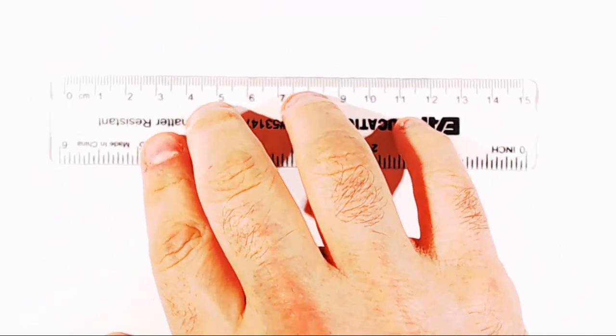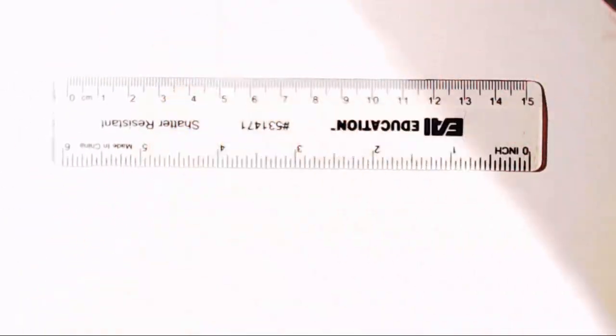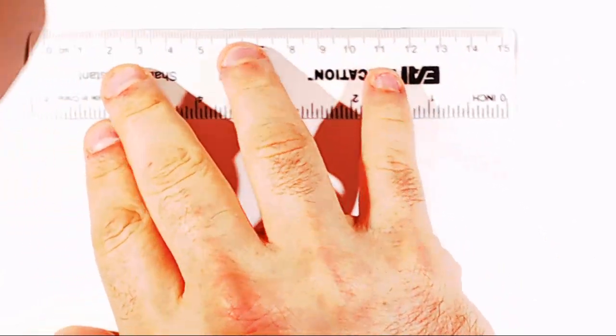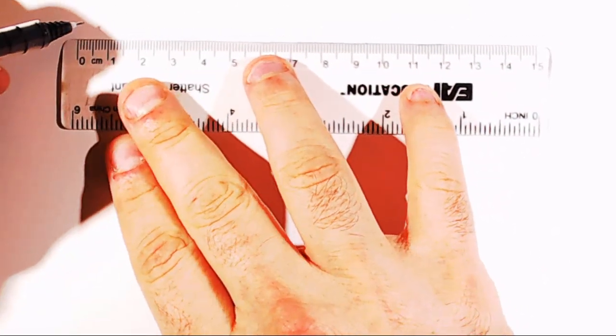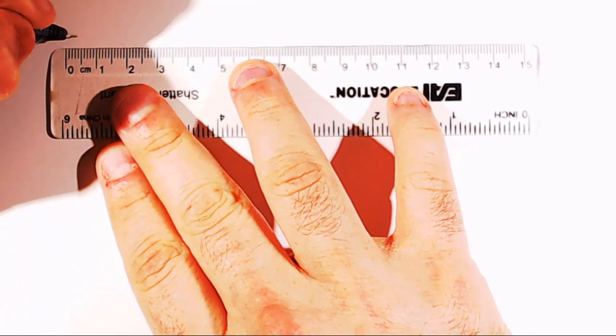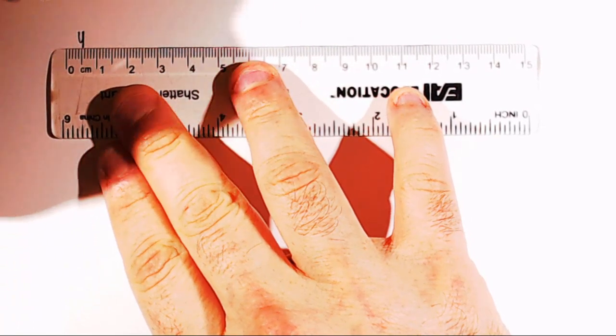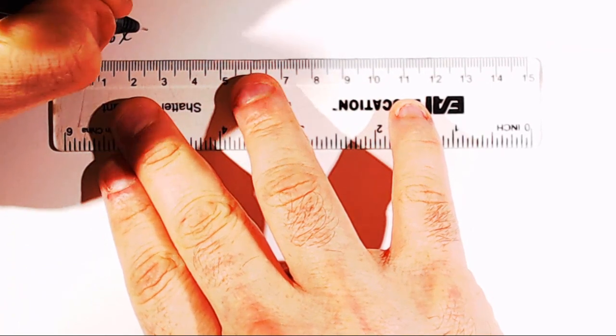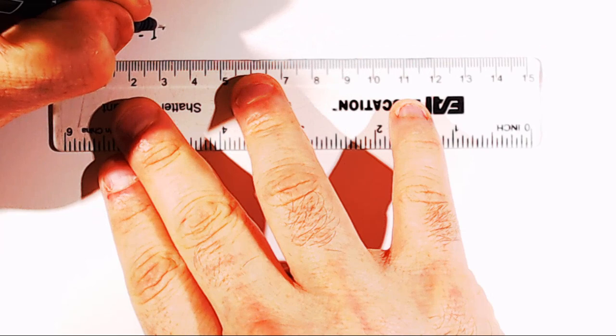Okay, so here we will do the solutions to these system of equation problems. The first system is y equals 6x minus 11. So here, y equals 6x minus 11.